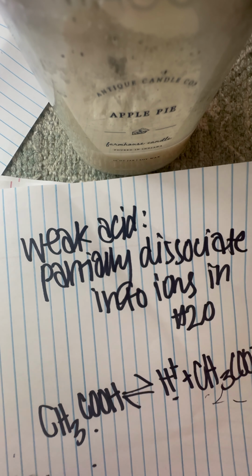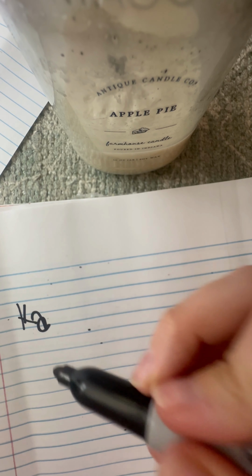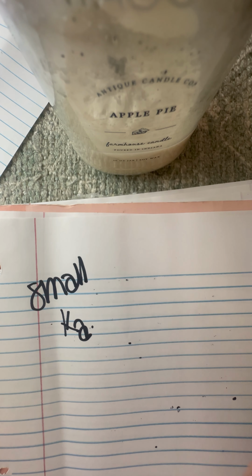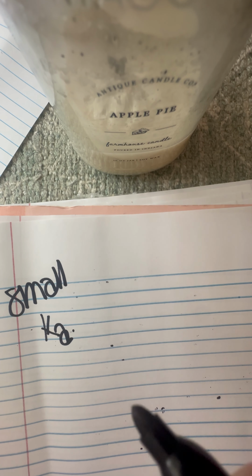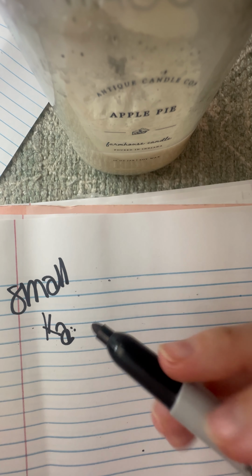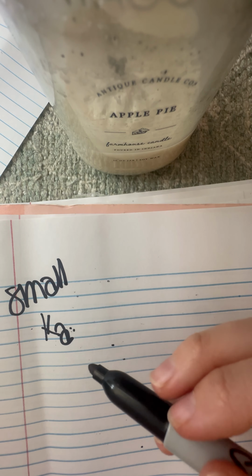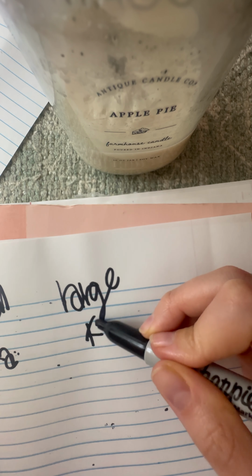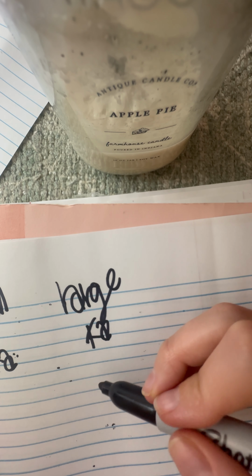But we can measure how well a weak acid dissociates, and that is from our Ka, or the acid dissociation constant. A small Ka is showing a weaker acid, and a large Ka is showing a stronger weak acid.